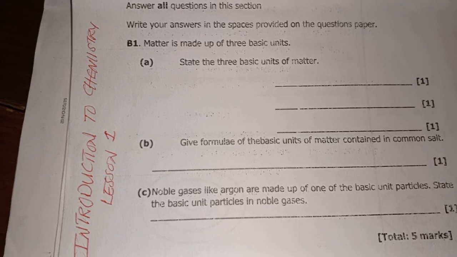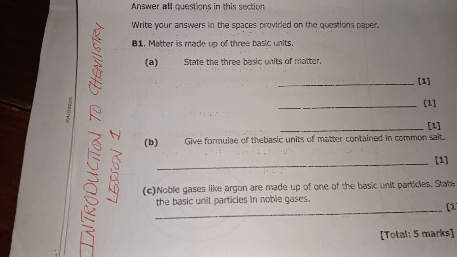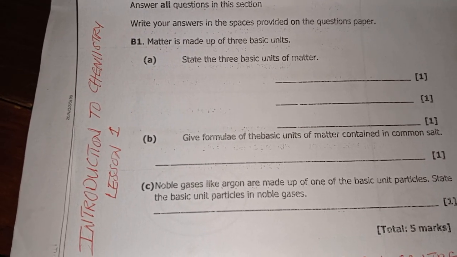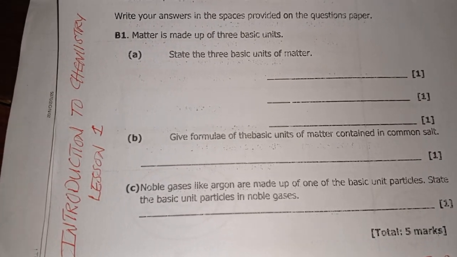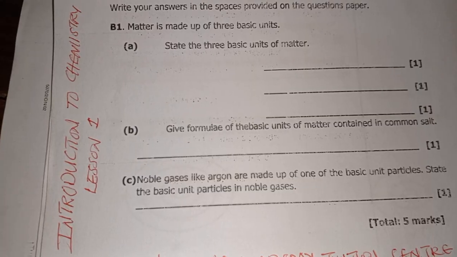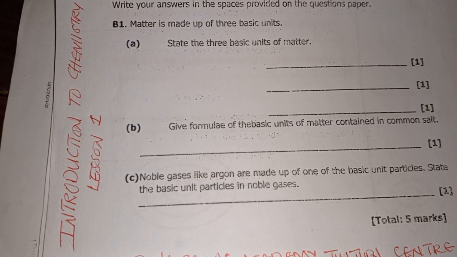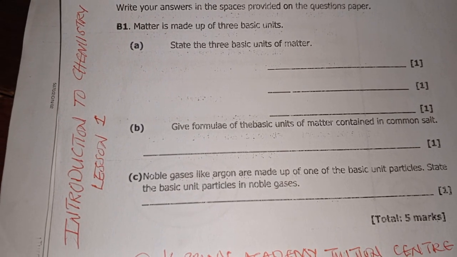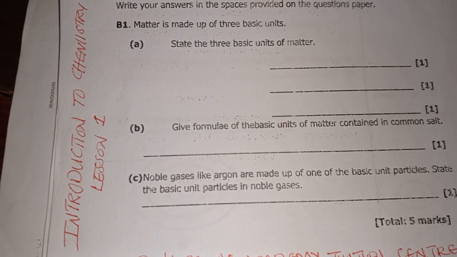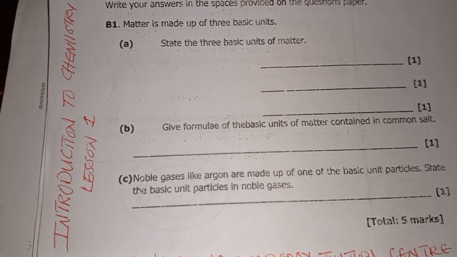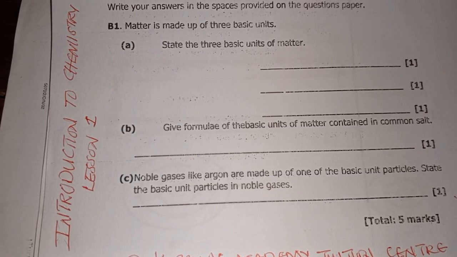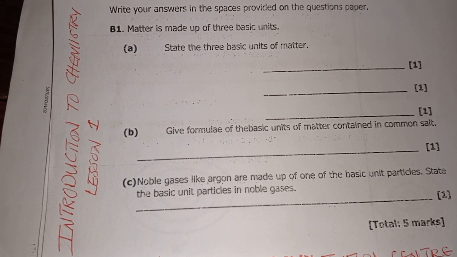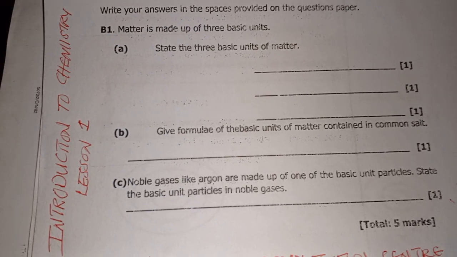The science that deals with matter and its properties in relation to heat or energy. Now, under chemistry, we have branches of chemistry: analytical chemistry, biochemistry, organic chemistry, physical chemistry. Those are the major prominent branches of chemistry.